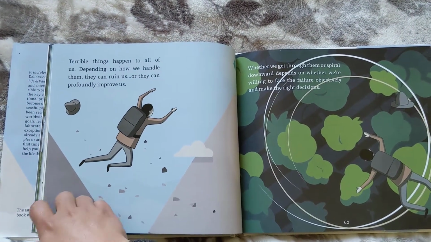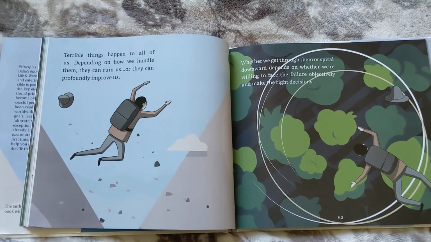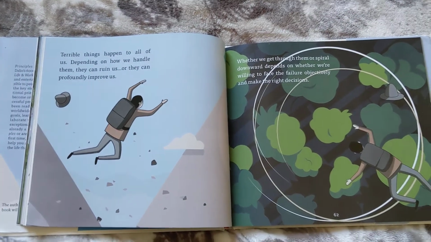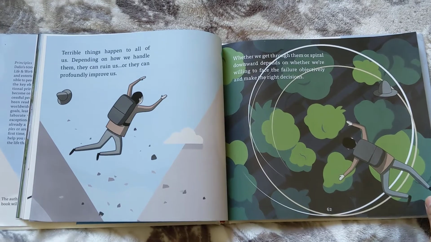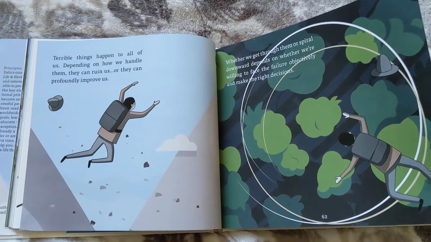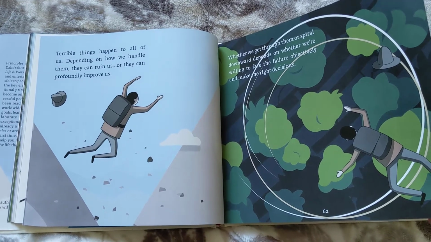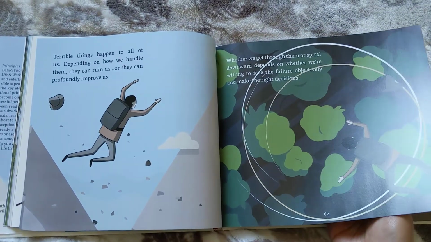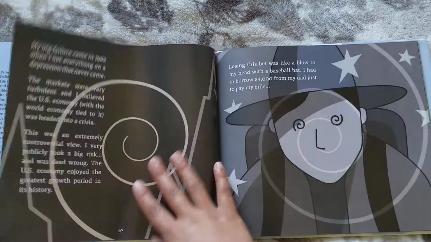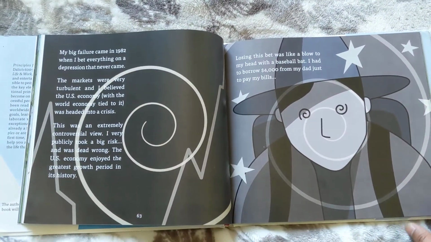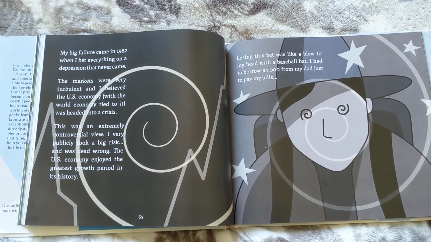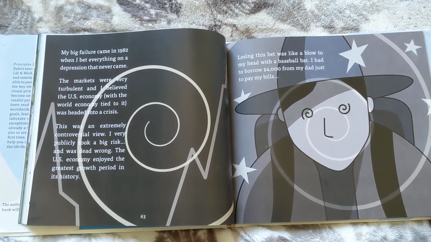Terrible things happen to all of us. Depending on how we handle them, they can ruin us or they can profoundly improve us. Whether we get through them or spiral downward depends on whether we are willing to face the failure objectively and make the right decisions. My big failure came in 1982 when I bet everything on a depression that never came.